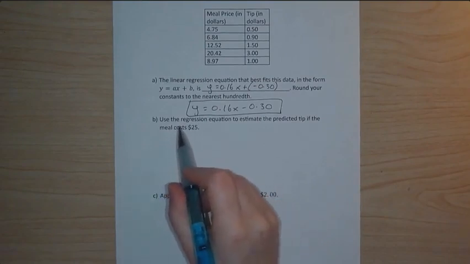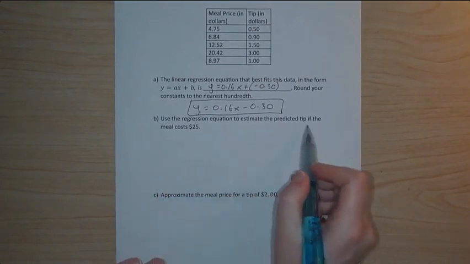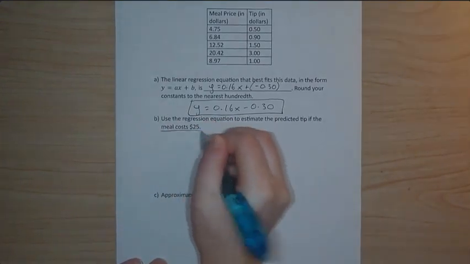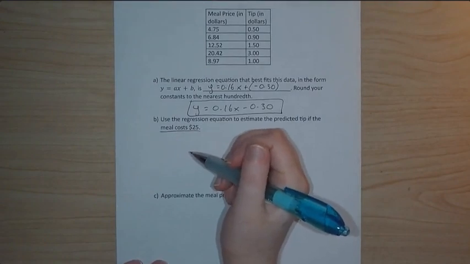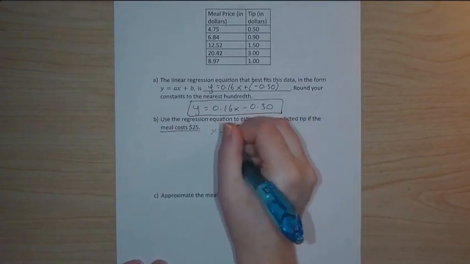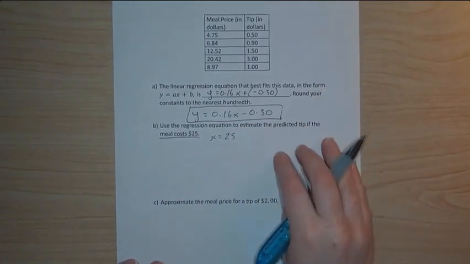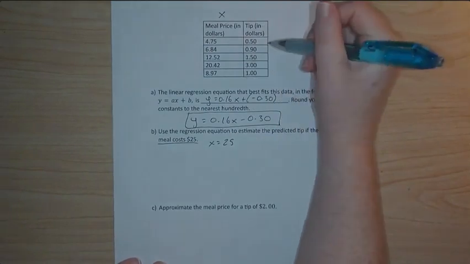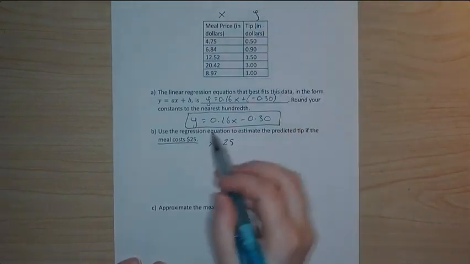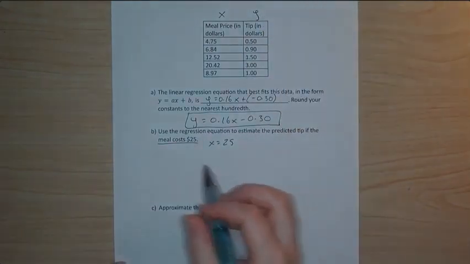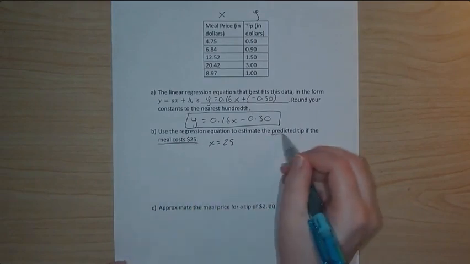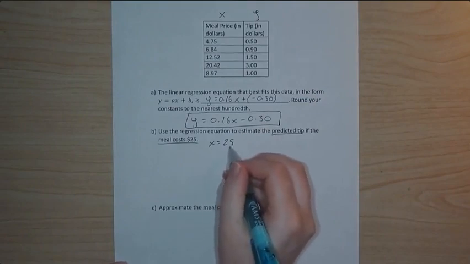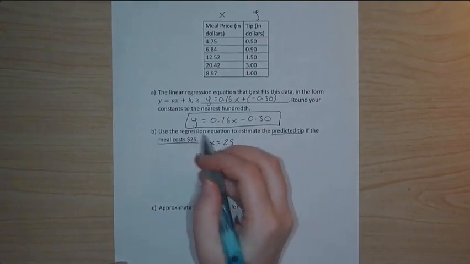So question B says, use the regression equation to estimate the predicted tip if the meal costs $25. So if the meal costs $25, then x is equal to 25, because remember, our meal price was our x values and our tip was our y values. That's how we made this equation in the first place. So if our meal costs $25, we want to find what the predicted tip is. We need to find our y value. So we're just going to substitute x equals 25 into this equation up here to find our y.